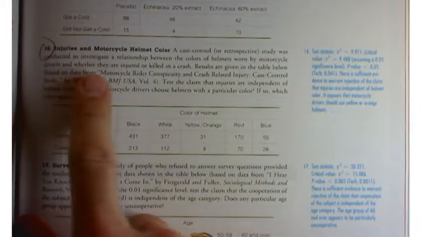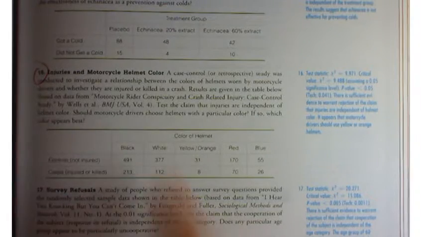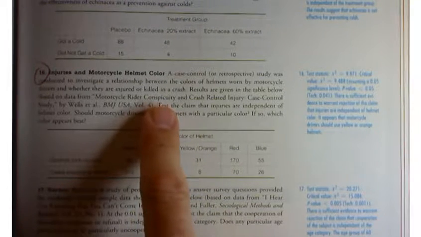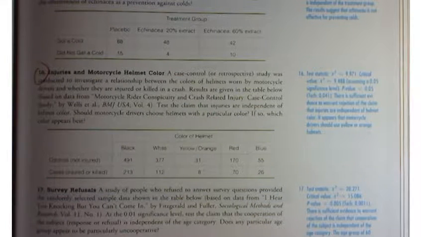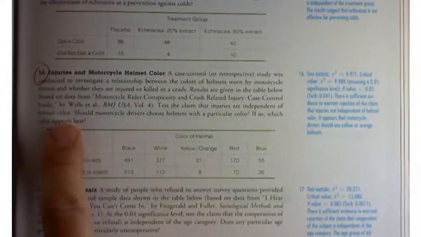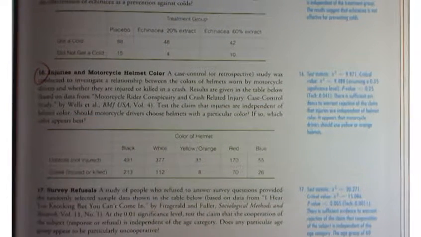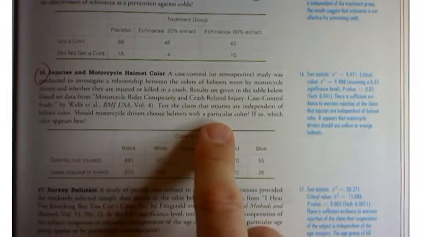So, a case control study was conducted to investigate a relationship between the colors of helmets worn by motorcycle drivers and whether they are injured or killed in a crash. Results are given in the table below, based on data from the motorcycle rider conspicuity and crash-related injury case control study. Test the claim that the injuries are independent of helmet color. Should motorcycle drivers choose helmets with a particular color? If so, which color appears to be the best?